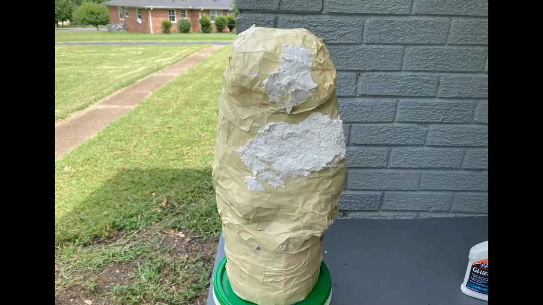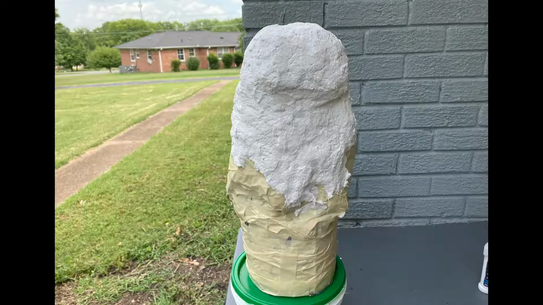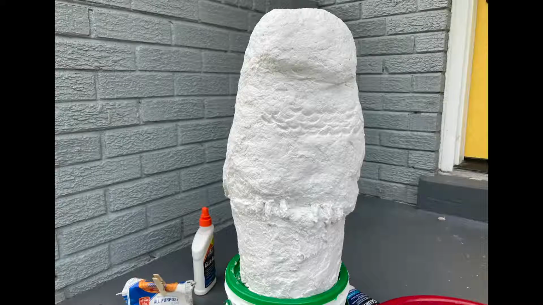Then I spread a layer of the clay on my armature. I added texture for the feathers using the butt of my spreading knife.